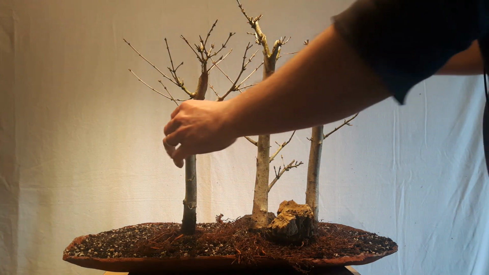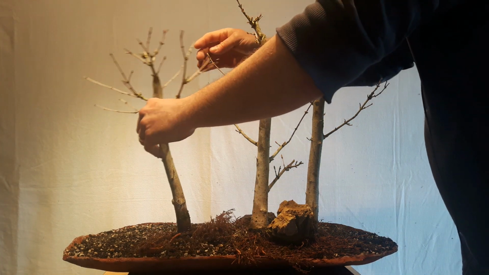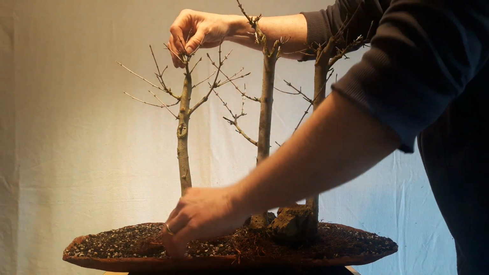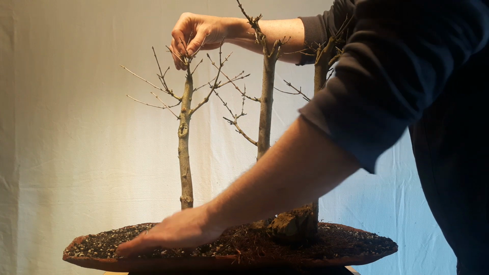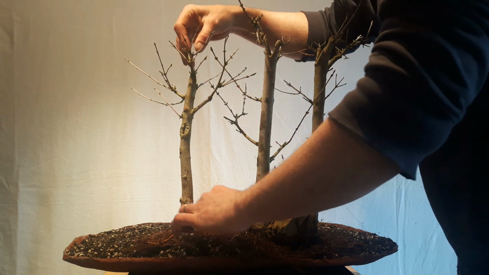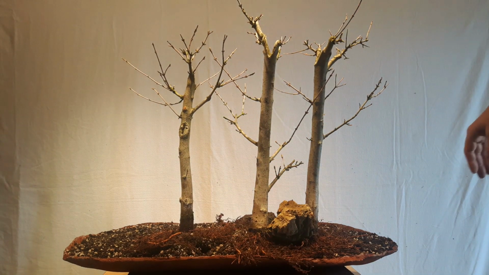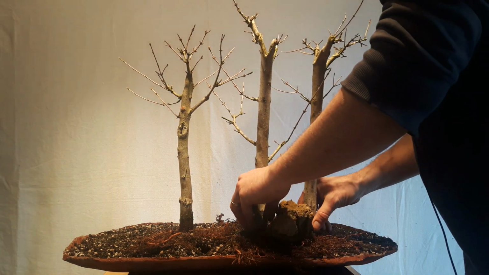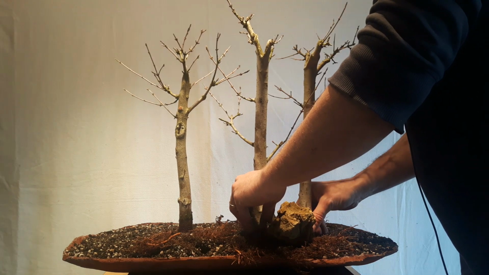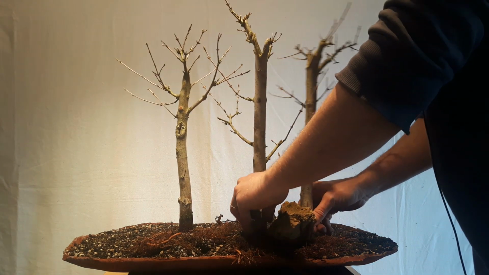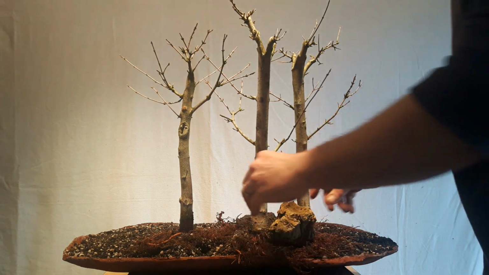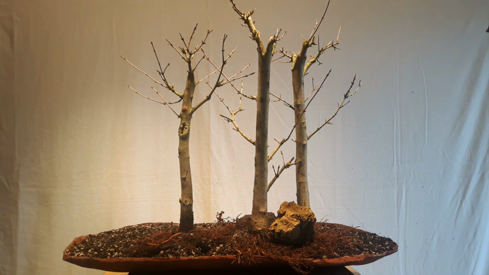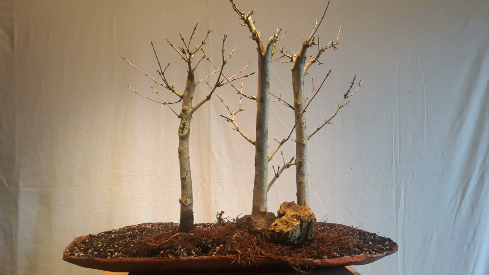See, they're already starting to fall over. So I'm going to block it this way. And this one a little bit in the back of that one. It's just a question of making some perspective. I think that's okay for the first three trees.